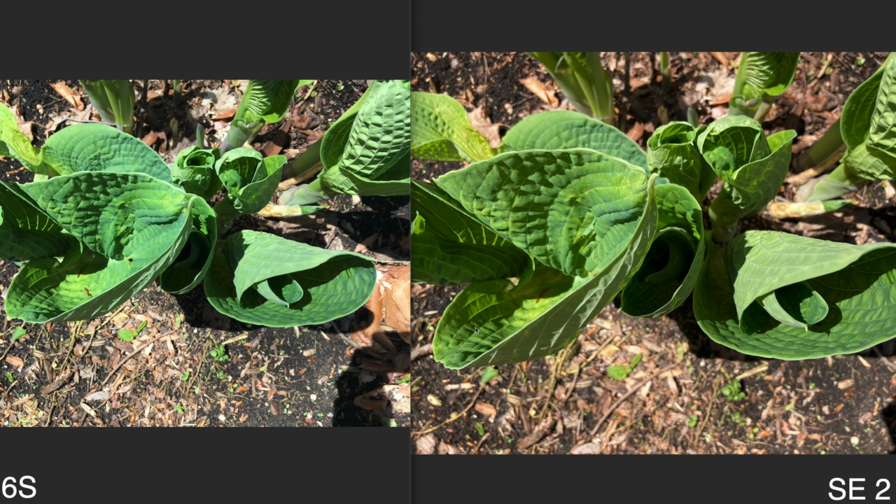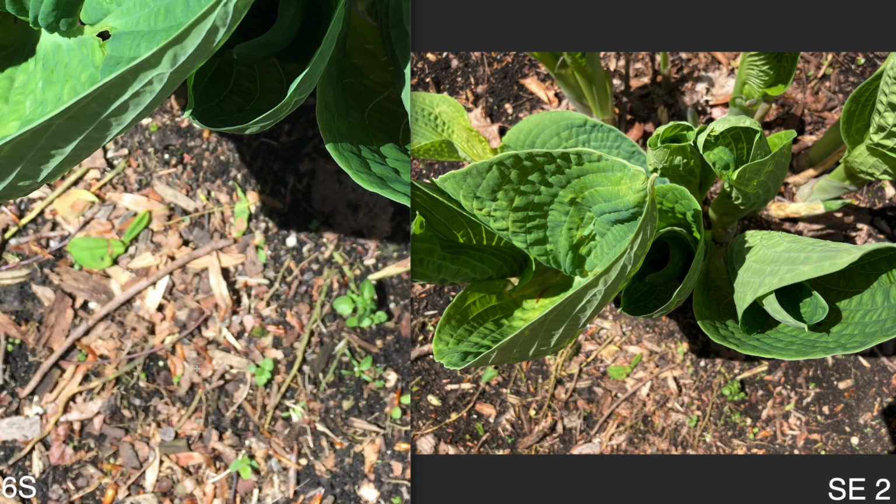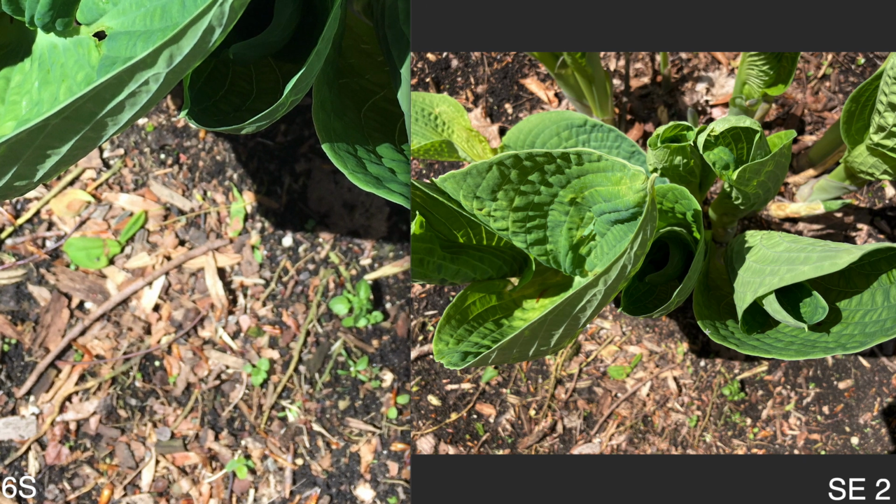Now this is another outdoor photo. From a bird's eye view, it almost looks like the 6S photo looks a little bit better just because it is brighter. But once you start looking at it a little bit longer, you can see, okay, there's a couple things where the SE2 does look like the better photo. And it really comes down to the background. So if I look at right here, you can see the grass and all the twigs and everything.